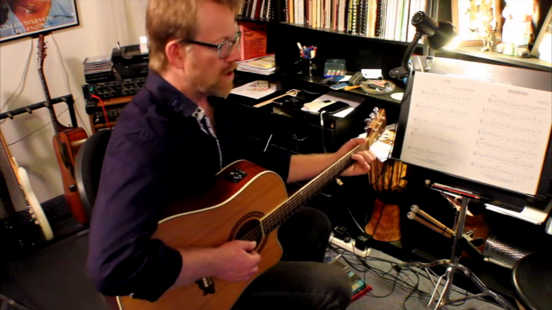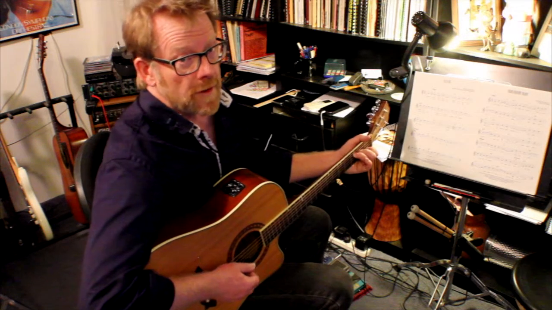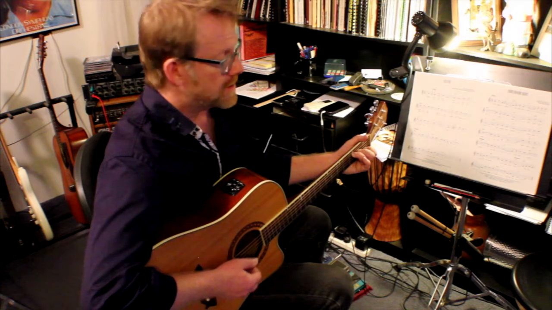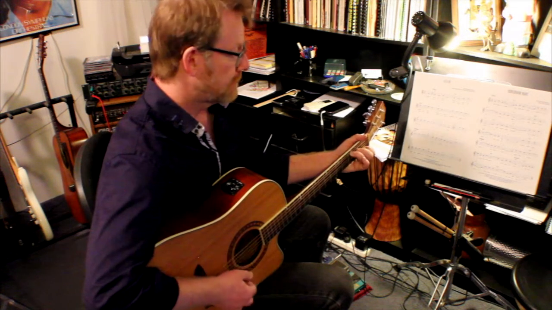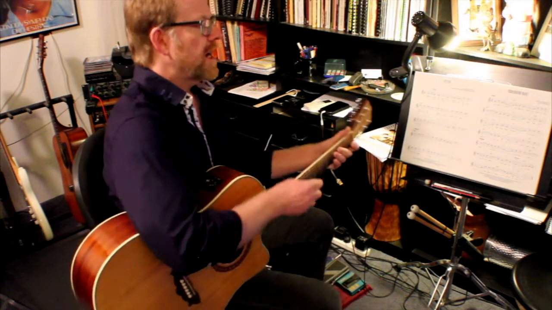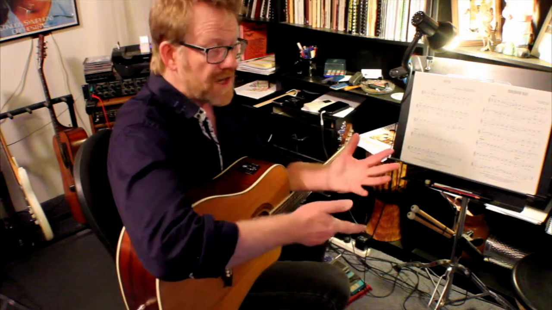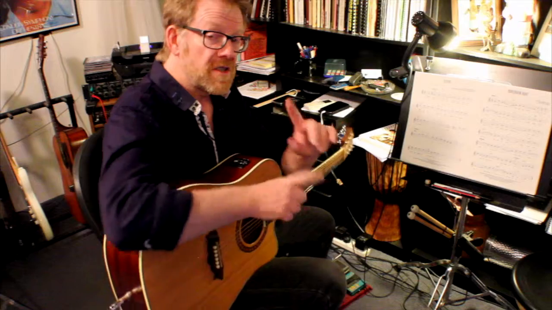Now you've got a C chord. The melody note is a G. Okay, so that's already part of the chord. You see? But then there's an A. And so if we take C as 1, what is A? C, D, E, F, G, A. It's the 6th step of the scale.